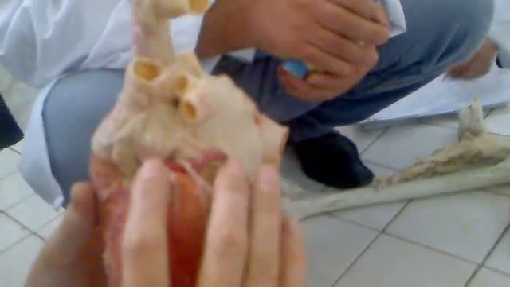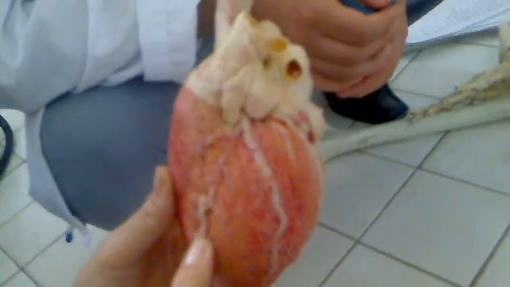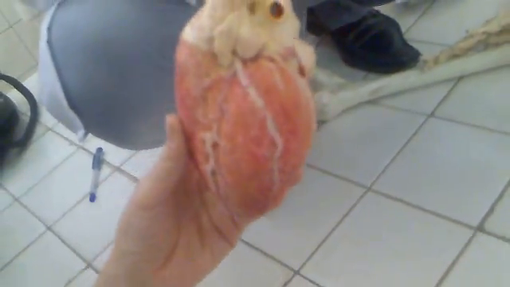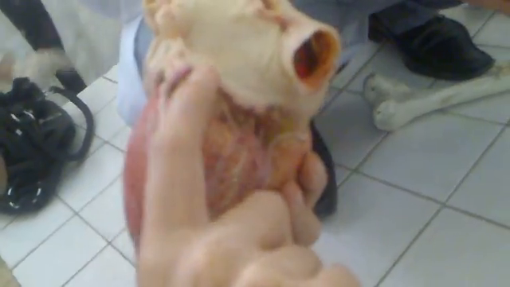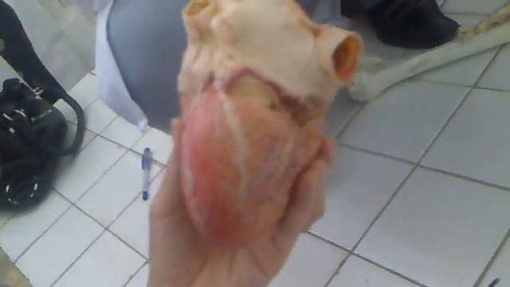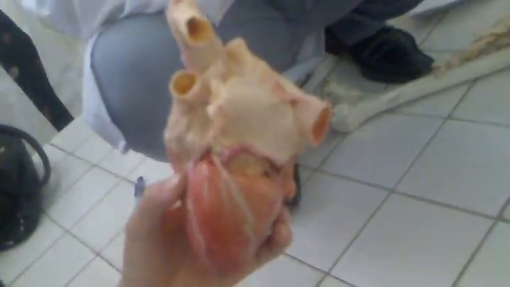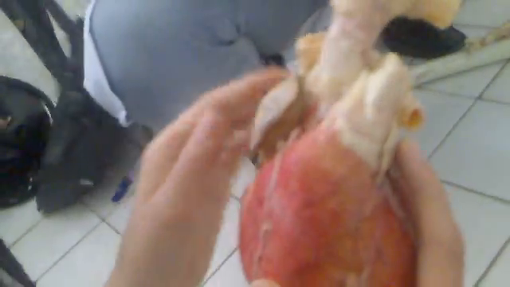This is the left coronary artery. The left coronary artery gives a branch called the anterior interventricular artery, or LAD, left anterior descending artery, and the other branch is the circumflex artery. This is the circumflex artery. This is the left auricle and this is the right auricle.